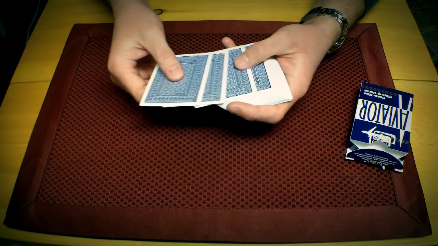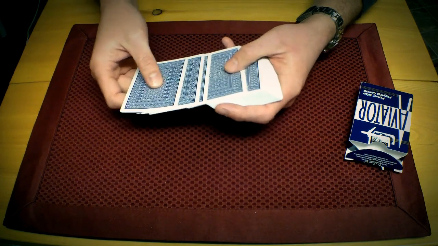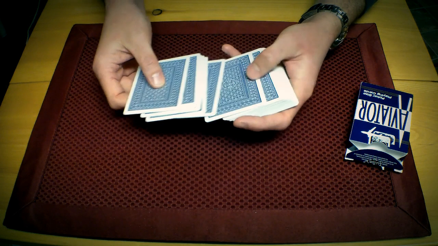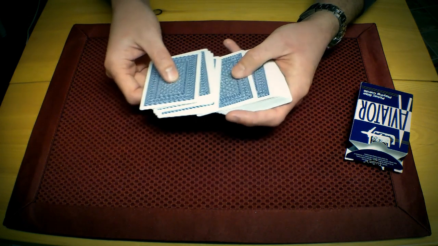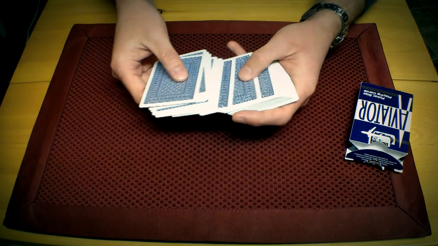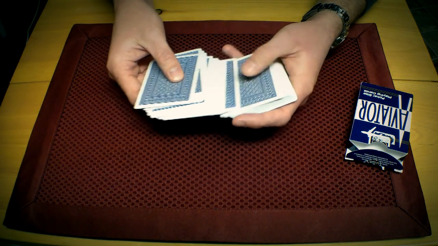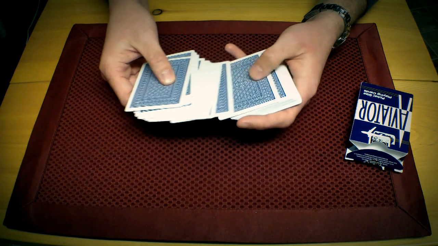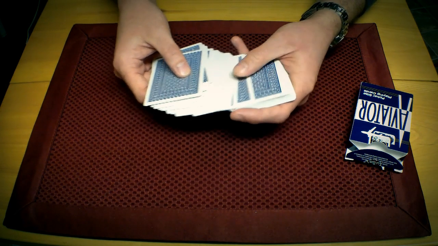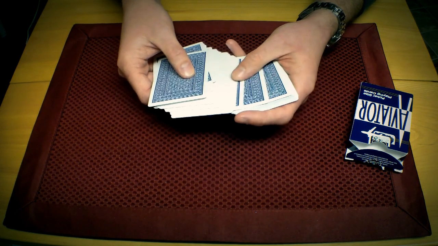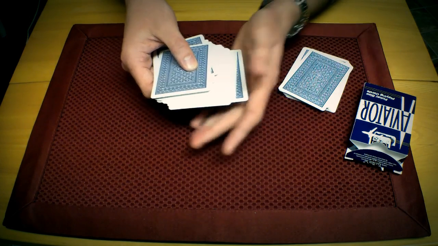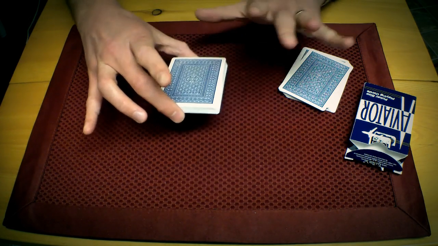So we have 1, 2, 3, 4, 5, 6, 7, 8, 9, 10. So far, so good. 11, 12, 13, yes, 14, 15, 16, 17, 18, 19, 20, 21, 22, 23, 24, 25, 26, 27, right? 27 cards. So this is 27 cards.